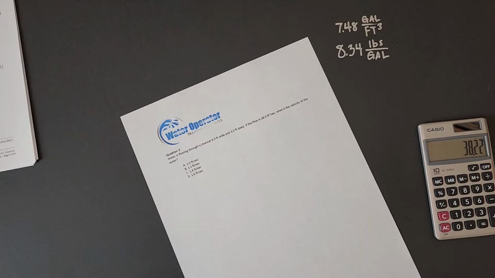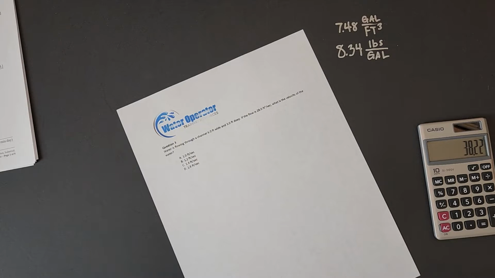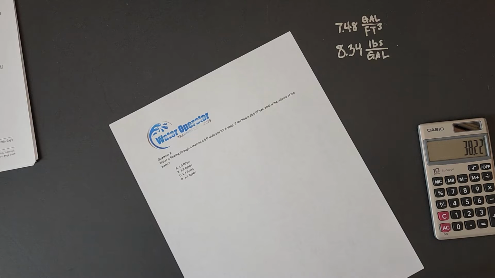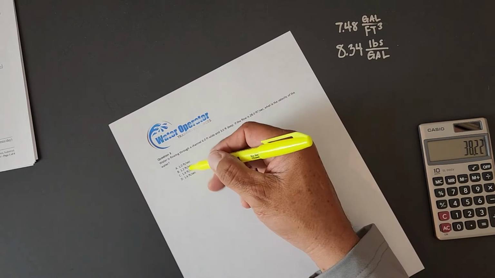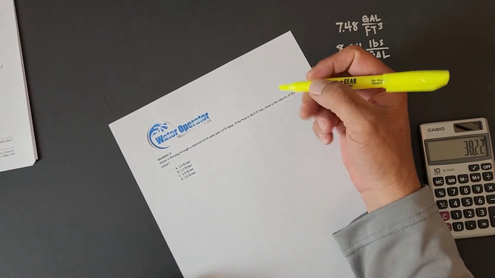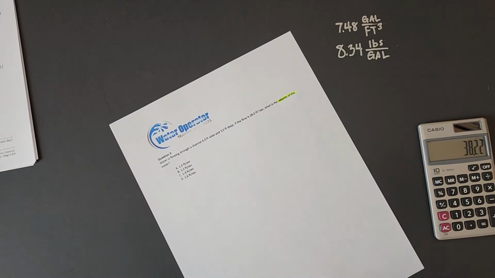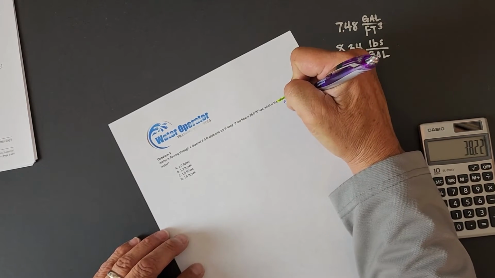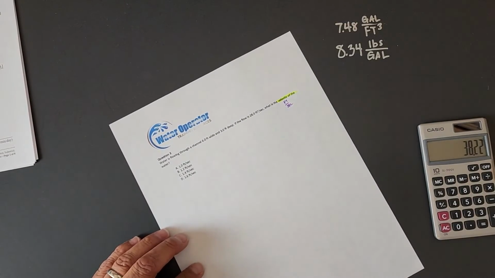Question number 3. Water is flowing through a channel 6 feet wide and 3 feet deep. If the flow is 28 cubic feet per second, what is the velocity of the water? Should say, what is the velocity of water in feet per second. I can see through the choices here, they want it in feet per second. So we want the velocity, and we want it in feet per second.